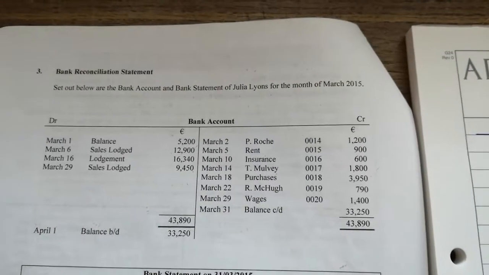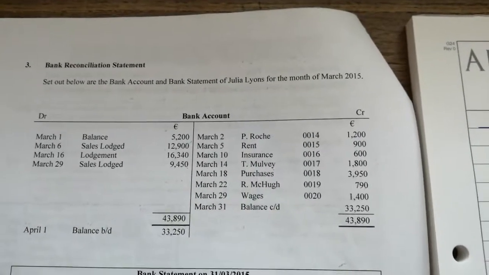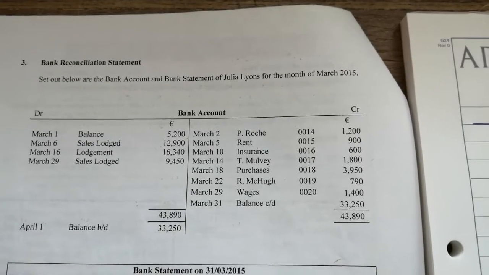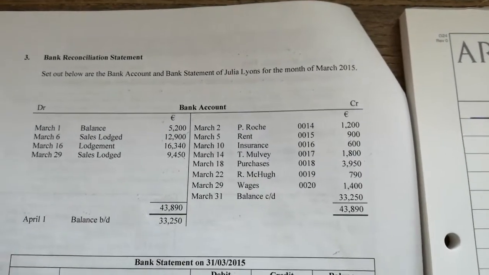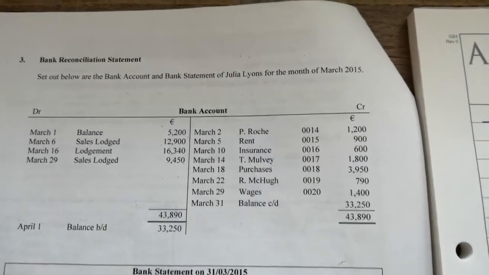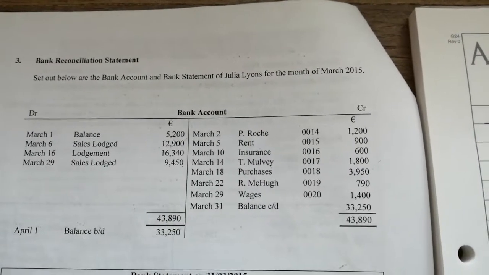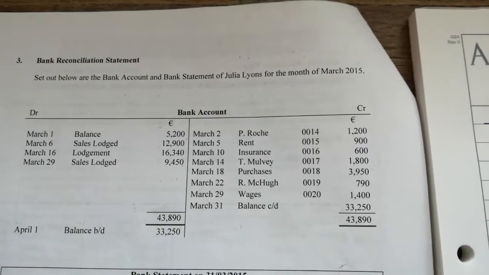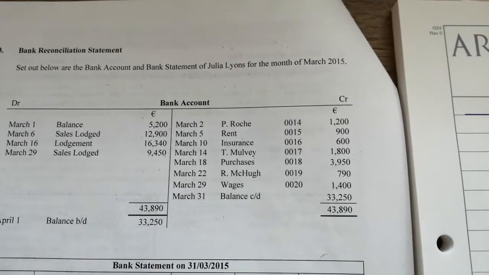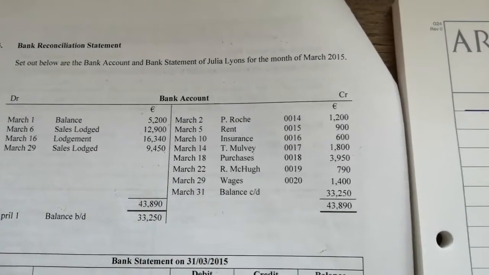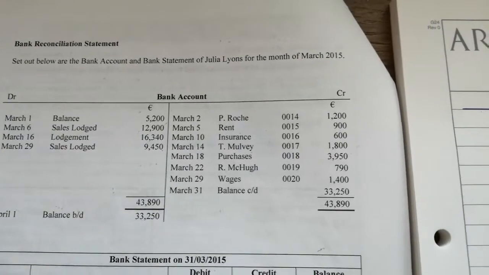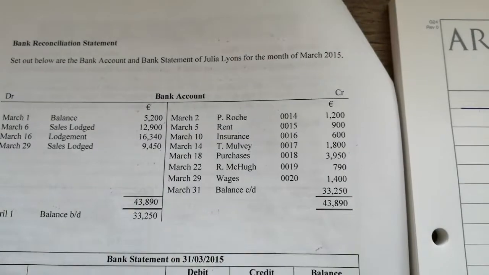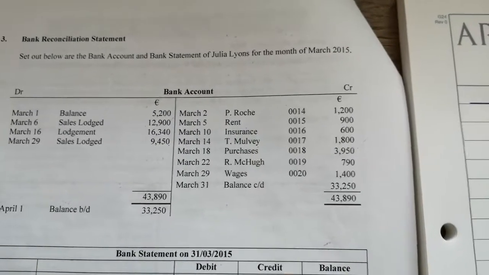So same idea here. What they give you, first thing on top, is your bank account from your general ledger. That's from your own accounts, so debit and credit side. On the debit side, there's all the entries that increase the amount in your bank account, like money that you lodged. And on the credit side, there's all the entries that decrease the amount in your bank account, stuff like you paid insurance, or you paid P Roach €1,200, you paid your rent. So all that stuff made your bank account go down.